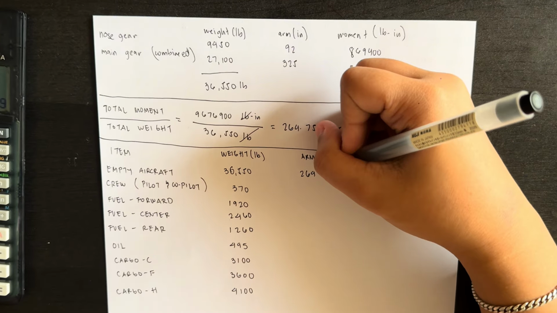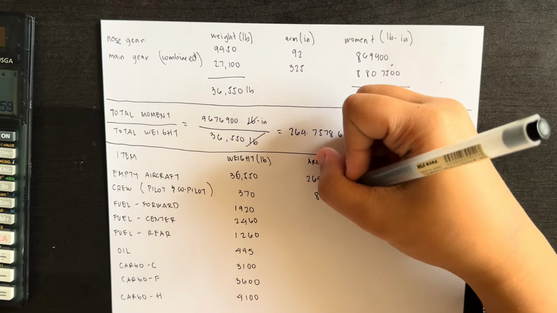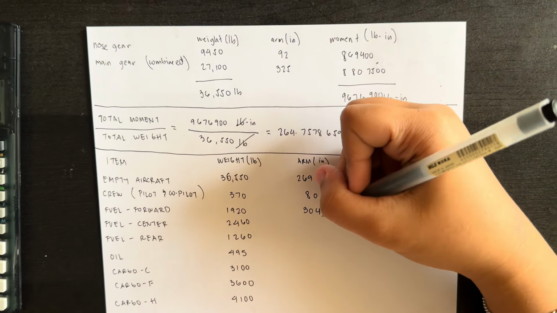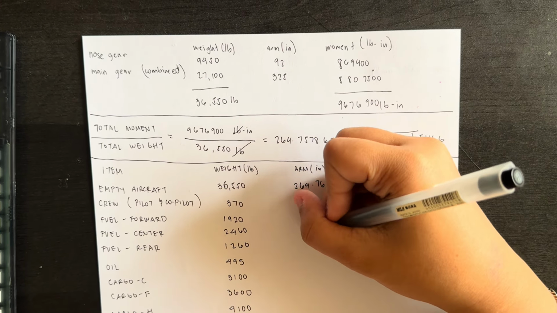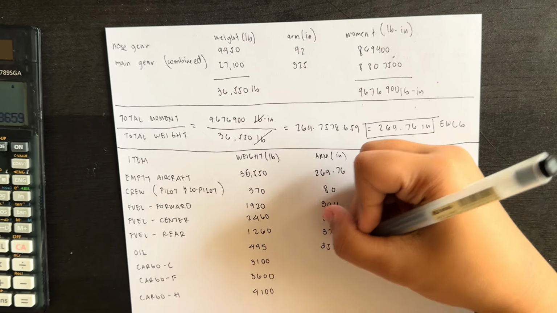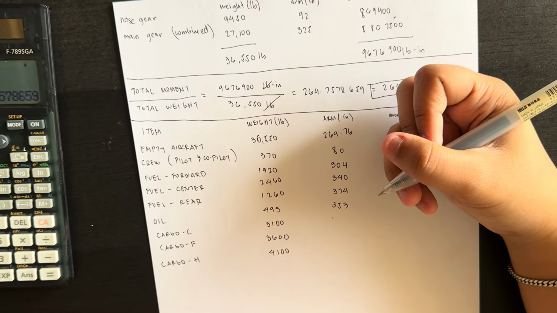The oil on board is 66 gallons, weighing 7.5 pounds per gallon. 66 multiplied by 7.5 is 495 pounds. Lastly, we have 3,100 pounds for cargo compartment C, 3,600 pounds for cargo compartment F, and 4,100 pounds for cargo compartment H. Third, we will get their arm.